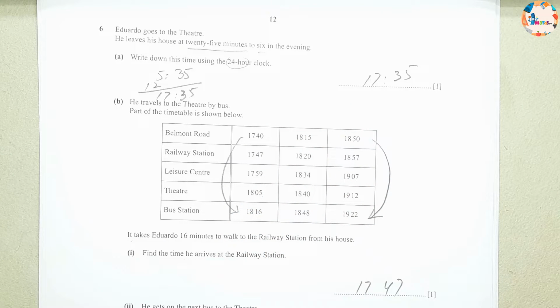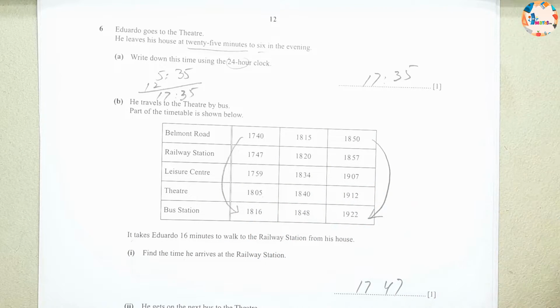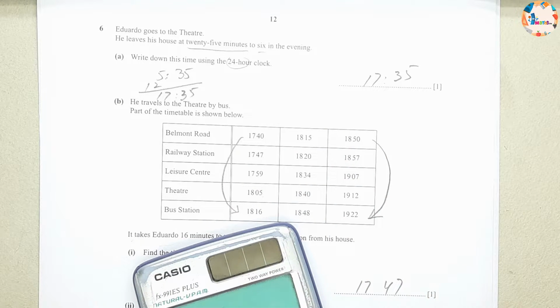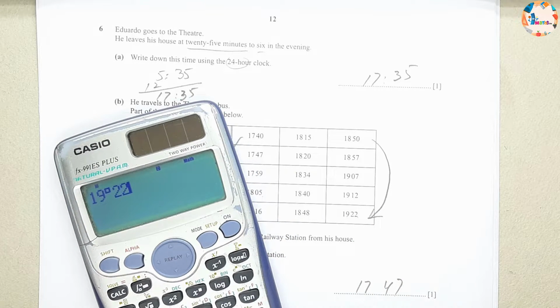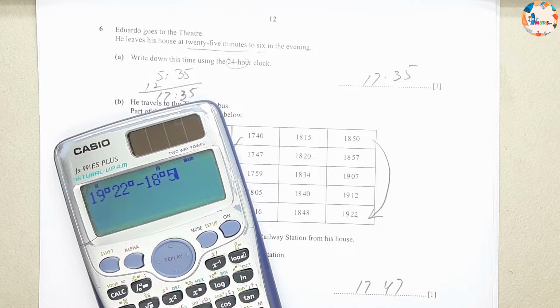How many minutes quicker is this journey? This is quicker than this one, but we have to check the difference. So we will calculate the time difference. This will be 19 hours and 22 minutes minus 18 hours and 50 minutes.